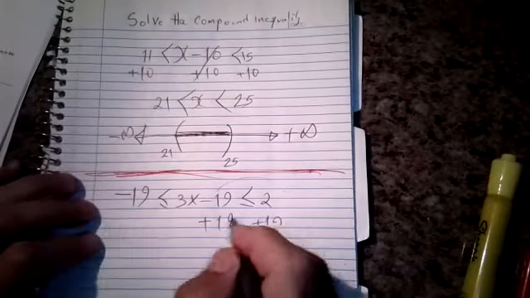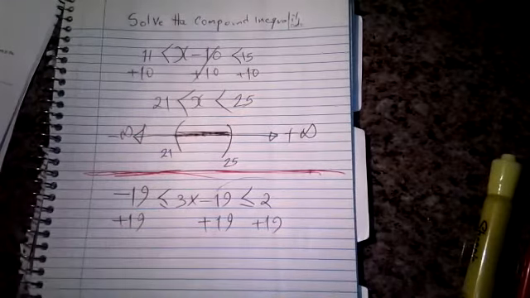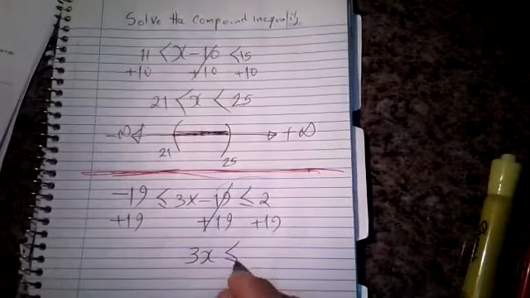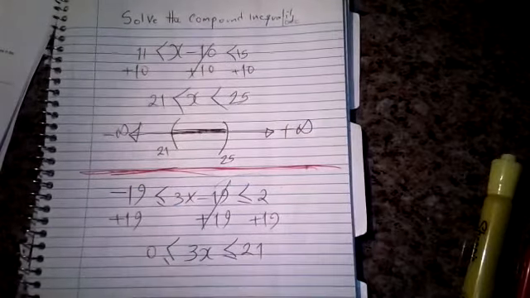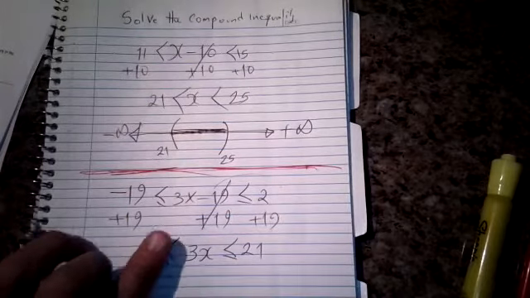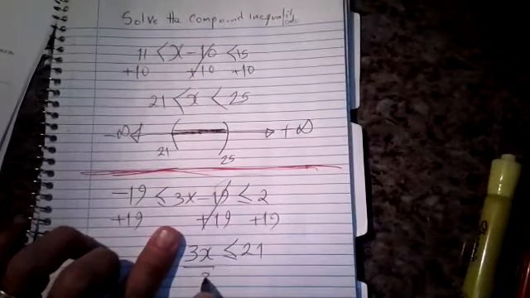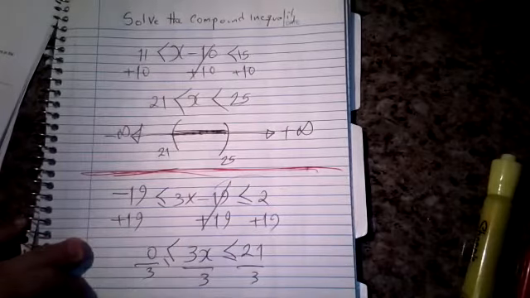So now you have to also add 19 here too. Whatever you add, you have to add it to all three of them. So 3x is less than 21 and 0. Now, if I have just one inequality and it's 3x less than 21, what's the next step? Divide by 3, right? So you divide all three of them by 3.